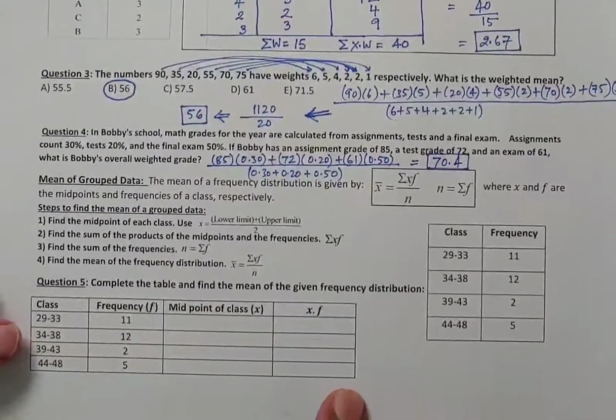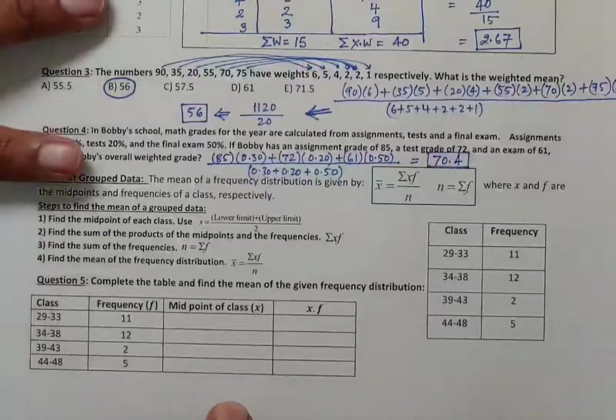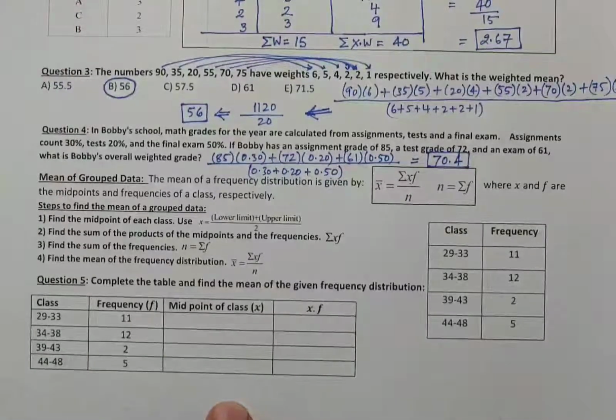All right, now so this is the process to find weighted mean. You have the weight given in the question, and you have the numbers given in the question. The only thing is you need to identify which one is weight and which one is the data number.